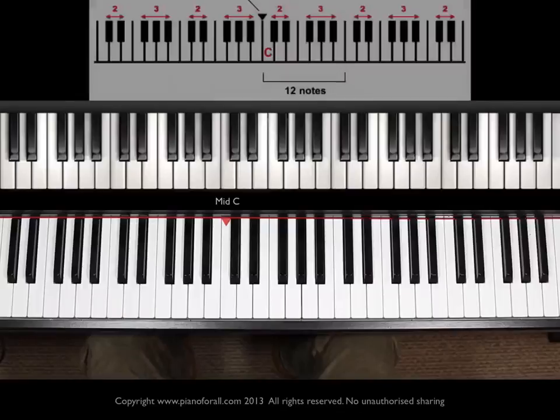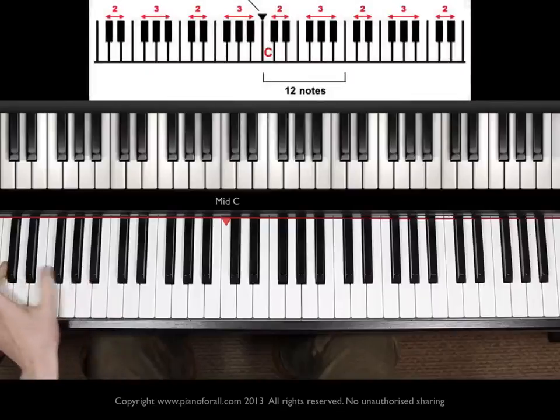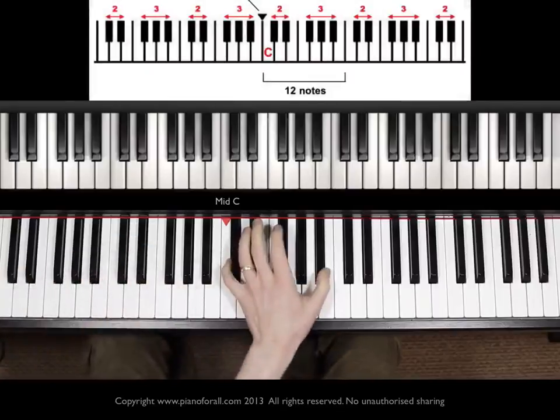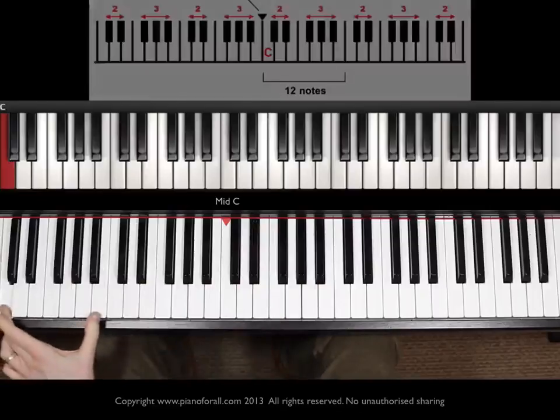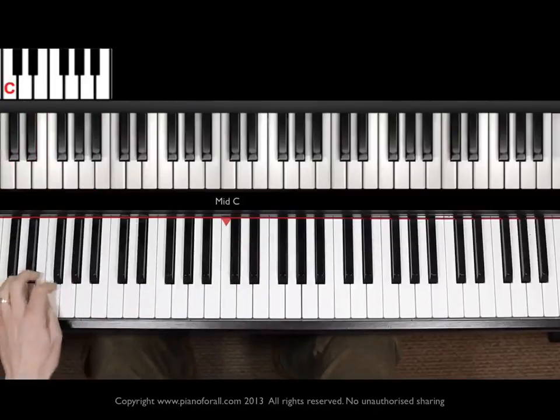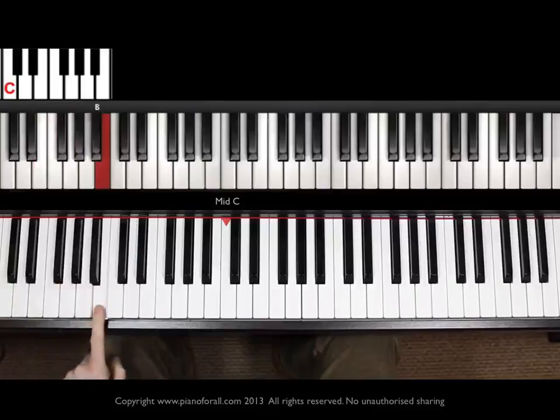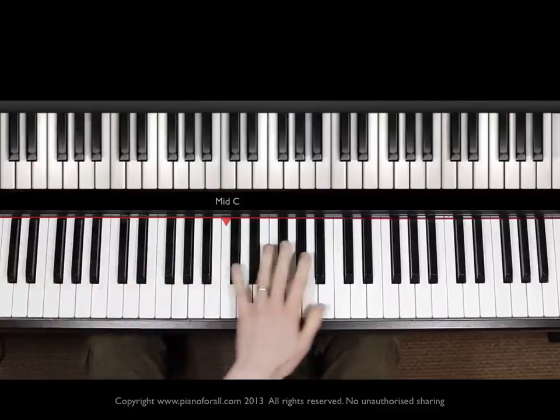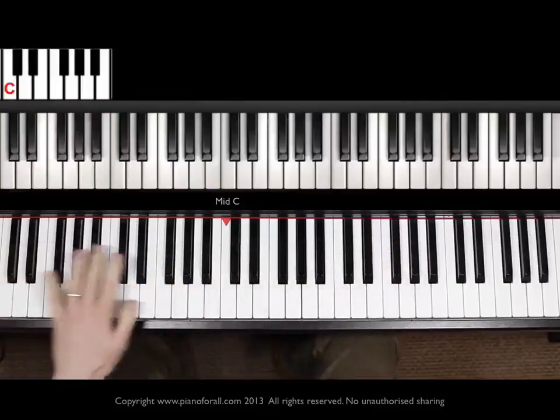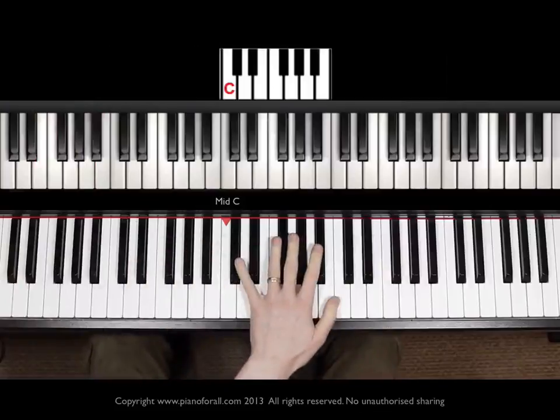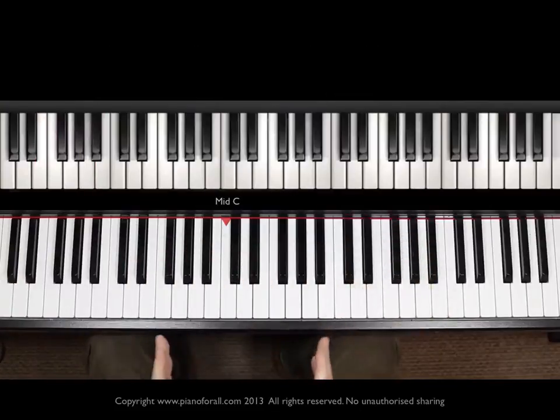Now notice how the pattern of the keys repeats itself. So you've got 2 and 3, 2 and 3, 2 and 3. So actually these notes from here to here, 2, 3, 4, 5, 6, 7, 8, 9, 10, 11, 12, they're repeated at various pitches. So those notes are exactly the same as these notes, exactly the same as those, exactly the same as those, but at different pitches. So I'll show you what that means.